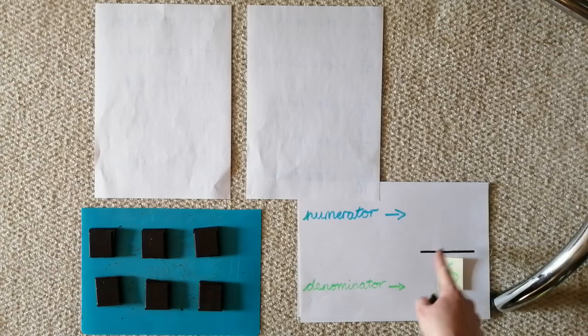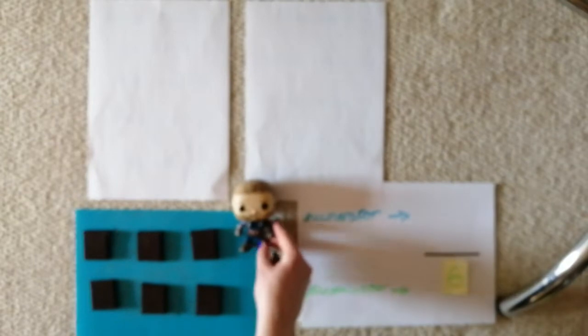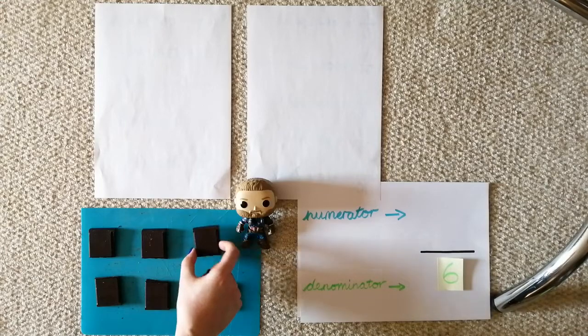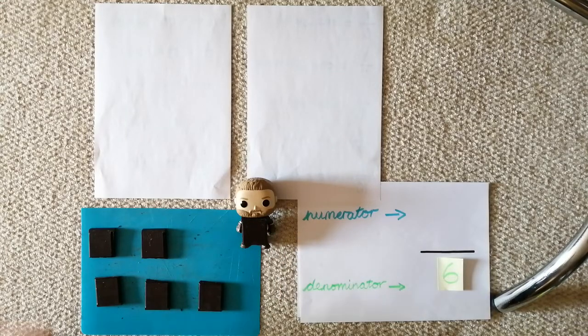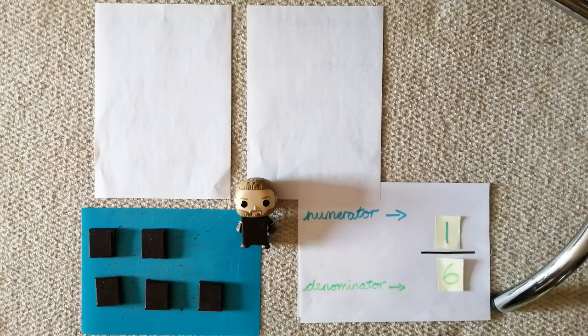So we know that we're looking at a denominator of 6, and now we need to know what the numerator is. And the numerator flies up above and comes in and is the one that chooses how many. I've got Captain America for this. He chooses how many pieces out of the 6 pieces are going to be picked together. Now he's not greedy, he's just going to take 1. And when he's taken 1 out of a possible 6, our denominator is 6 and our numerator is 1. And we can write that in that way to understand what's been going on.